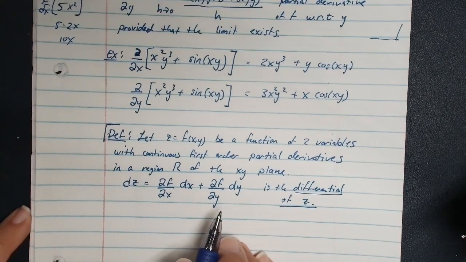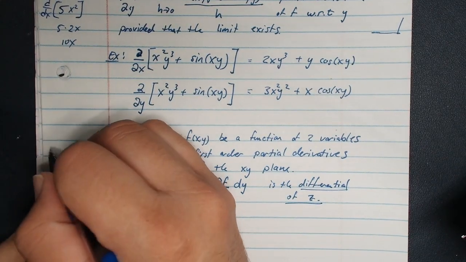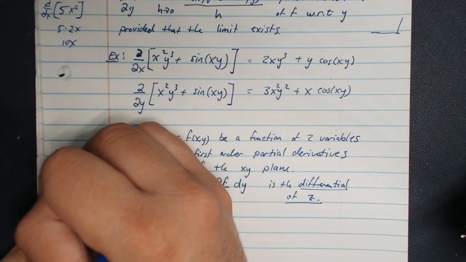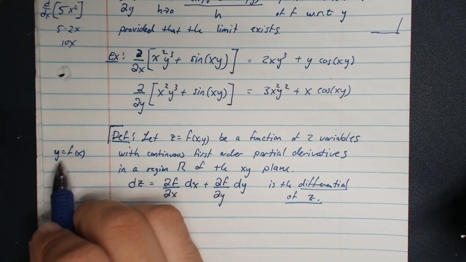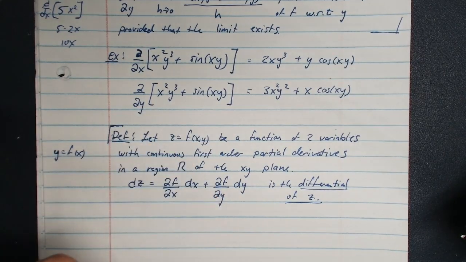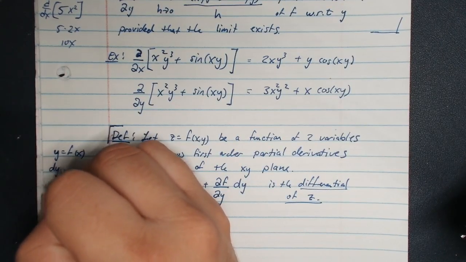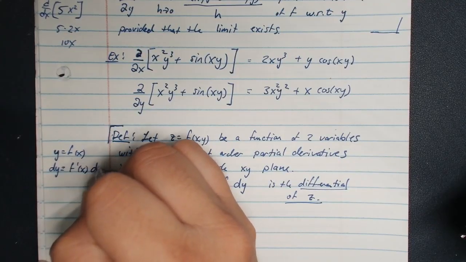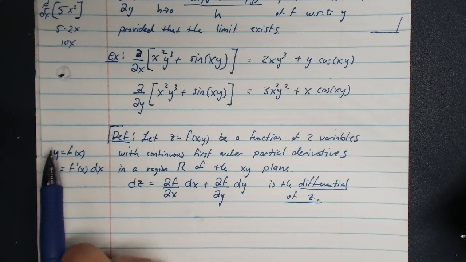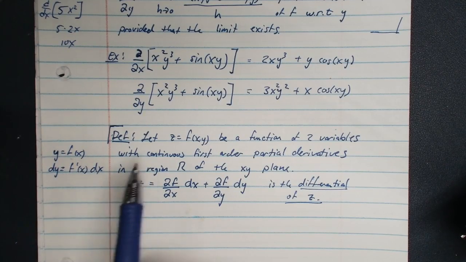And that should remind you of how the differential was defined back in Cal 1, right? In Cal 1, if you had y equals f of x, and you wanted to find the differential of y, like, for example, you were doing a u substitution or something like that, then you would say dy is equal to, well, you take the derivative of f dx. You're probably more familiar with seeing it as u equals f of x, so du equals f prime of x dx. But same idea.